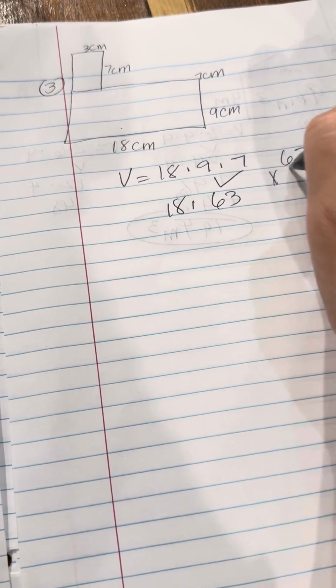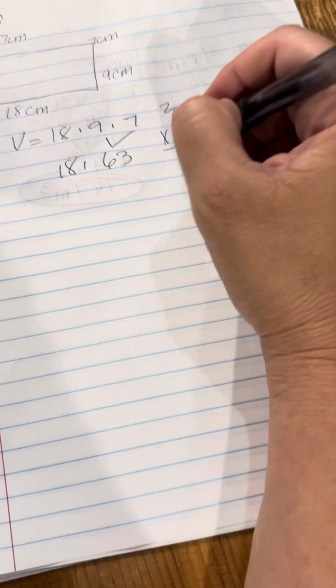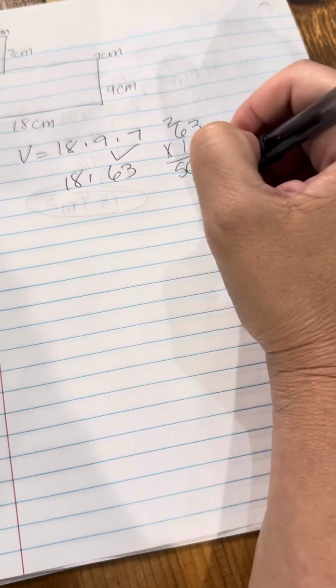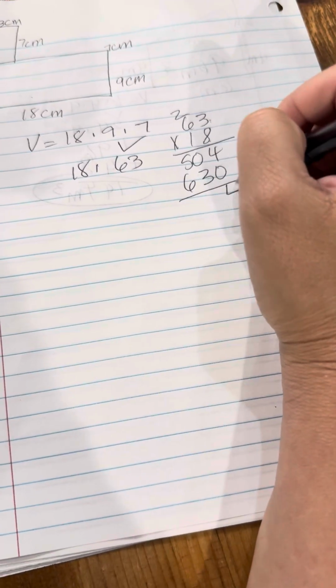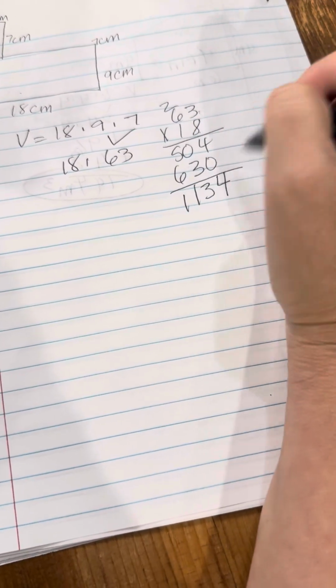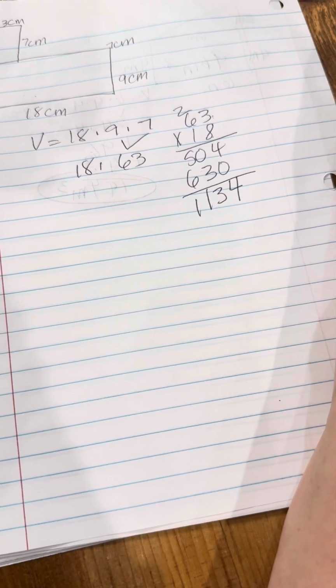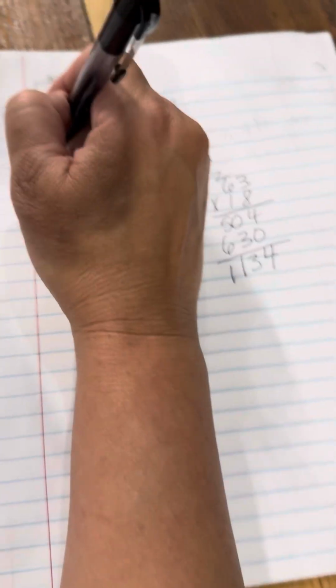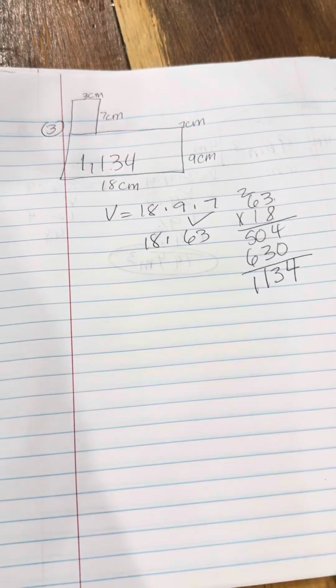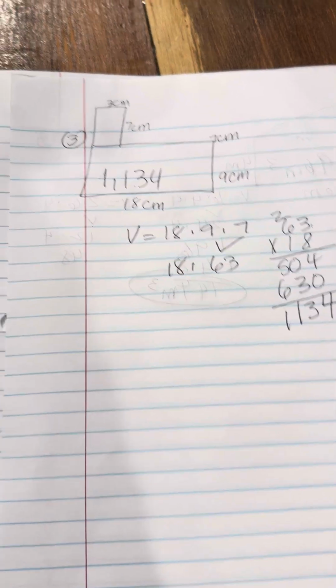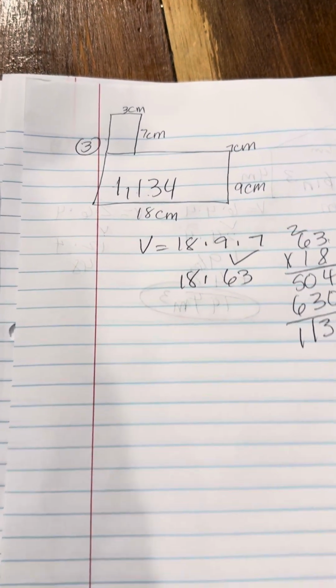Always do the easy ones that you know first to help you go by quick, especially if they don't let you use a calculator. 8 times 3 is 24. 8 times 6 is 48 plus 2. Okay, I'm just going again fast here because you know how to add. All right, so my bottom piece, 1,134.